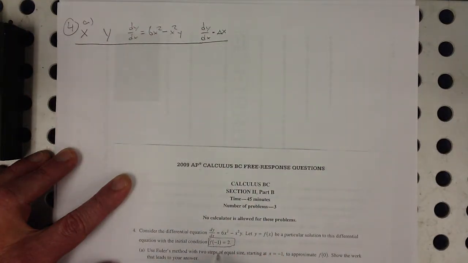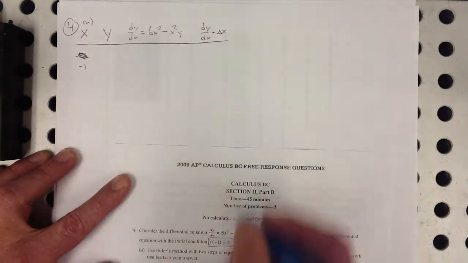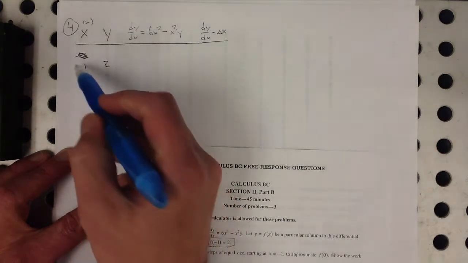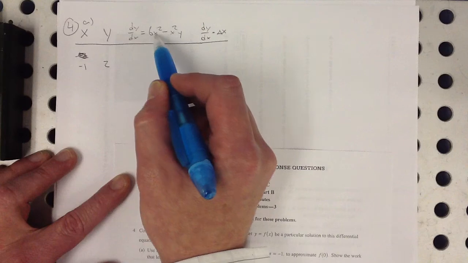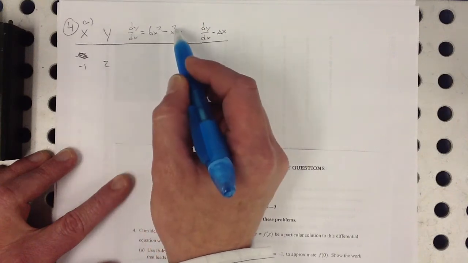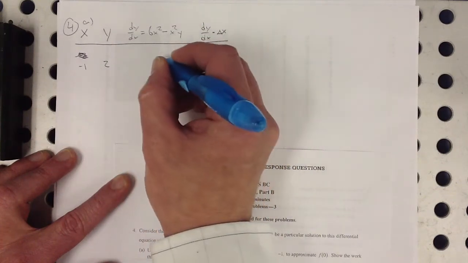So we're starting at -1, and they gave us the y value that goes with that, and that's 2. Plugging that in here, 6 times -1 squared, that's 1, so 6 times 1 minus 2, so that would be 4.